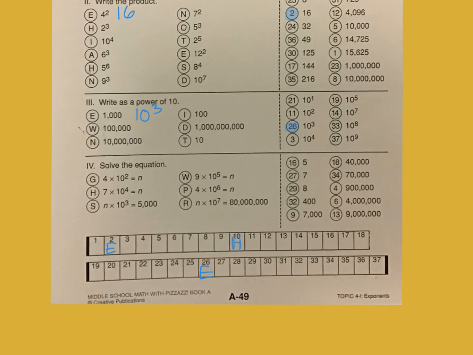Okay, so this last one, it wants us to solve the equation. And we're basically just doing the operation here. And so I'll do the first one. It says G. 4 times 10 to the second power equals something. And we're trying to figure out what that something is.